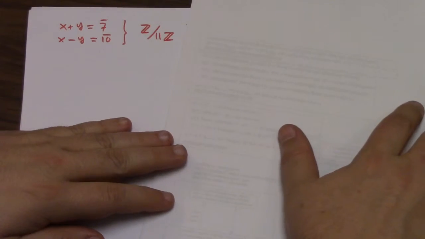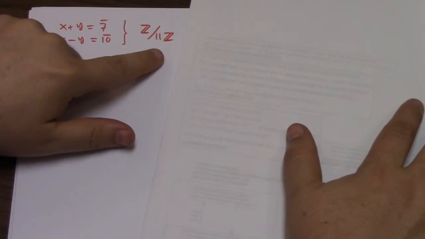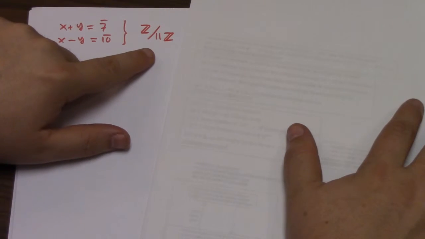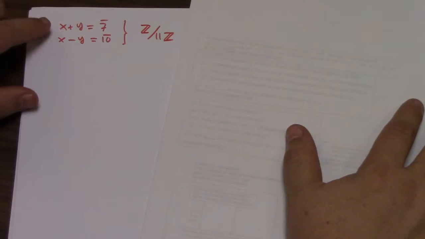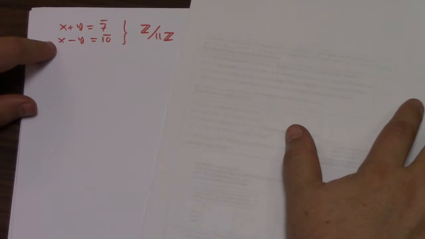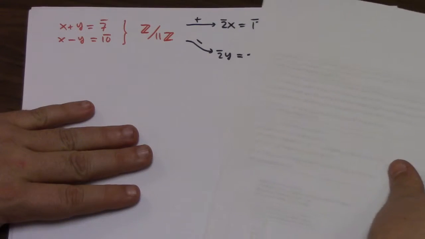All right. So to solve the system of equations over this finite field, Z mod 11Z, you've got 0 bar, 1 bar, 2 bar, all the way up to 10 bar in our notation. We can solve the system of equations x plus y equals 7 bar, x minus y equals 10 bar, using the usual techniques. So we can add equations and subtract equations.